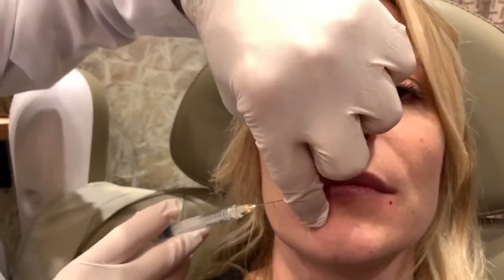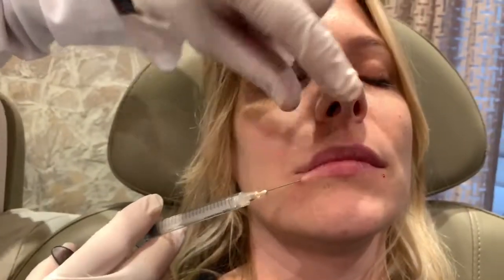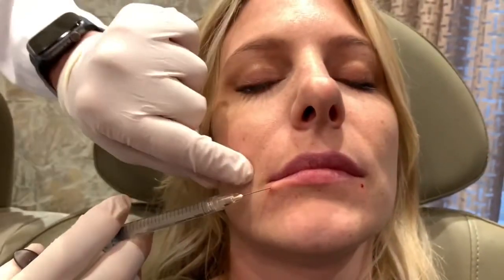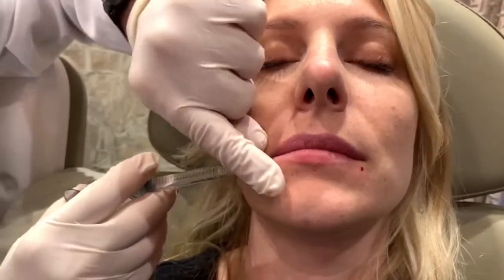So this is a blunt cannula. This has no point at the top. It's nice and blunt. So we are now injecting. How do we feel? Great. No pain? Mm-mm. Good.